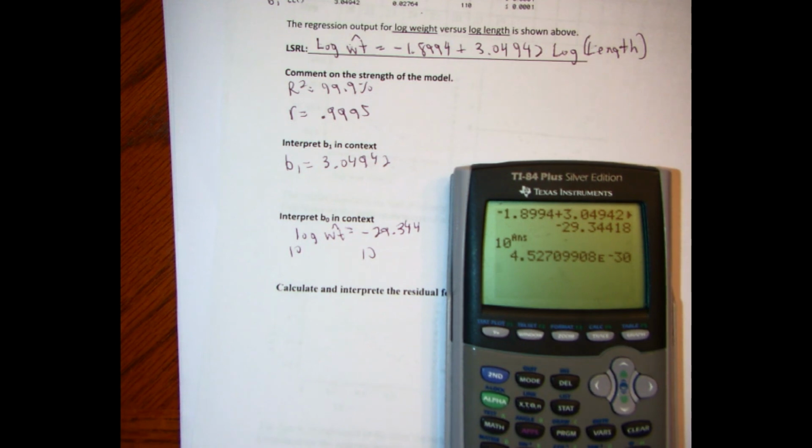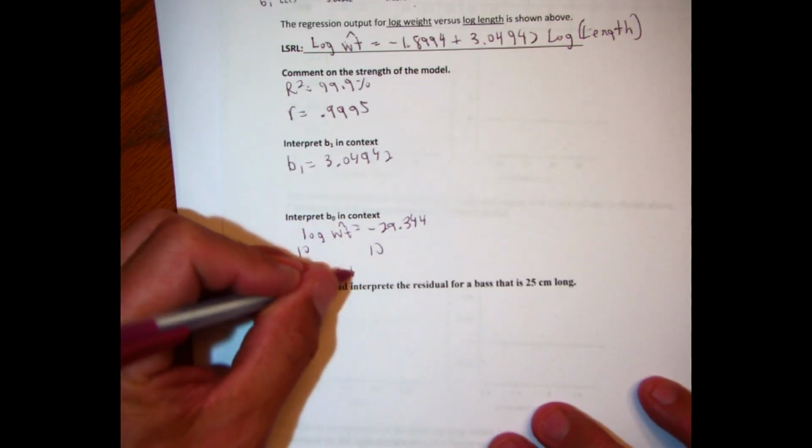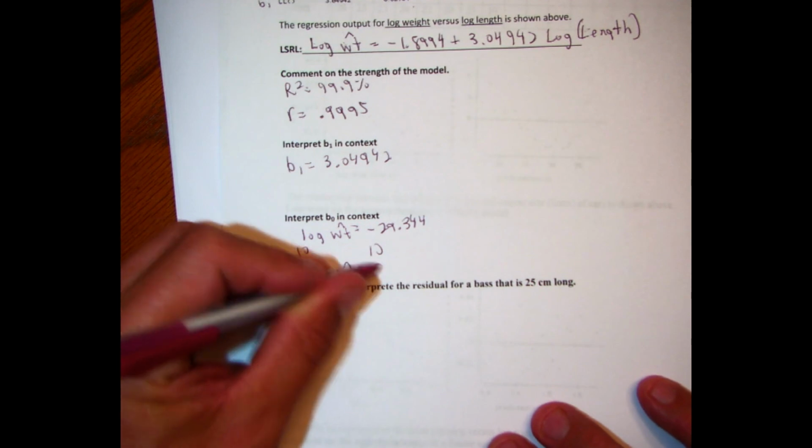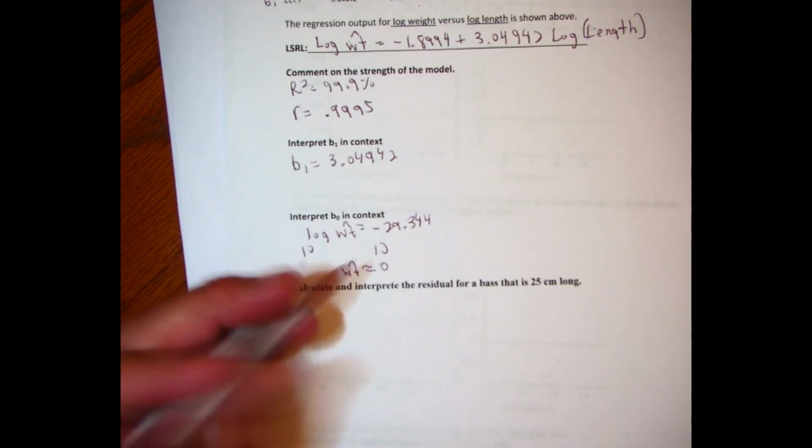Well, I'm not going to write that out on the paper. That's a decimal with 29 zeros and then 4527. Well, what is that really? That's really close to 0. Okay, so what this basically comes out to is the predicted weight is approximately 0, and that's what we would expect to happen, by the way. If we had a fish with no length, we would expect the weight to be about 0.